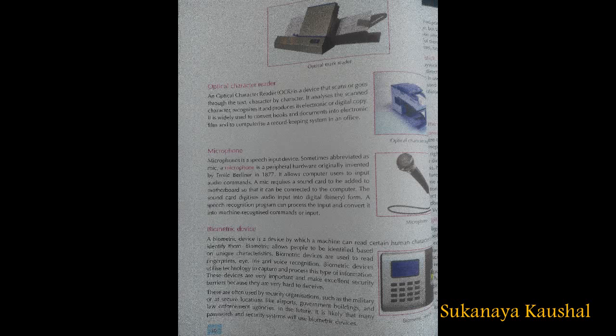Some of the uses of the microphone are audio for video, computer gaming, online chatting, recording musical instruments, voice recorder, voice recognition, recording voice for dictation, singing, podcasts, or voice over internet protocol. So these are some of the usages of the microphone.